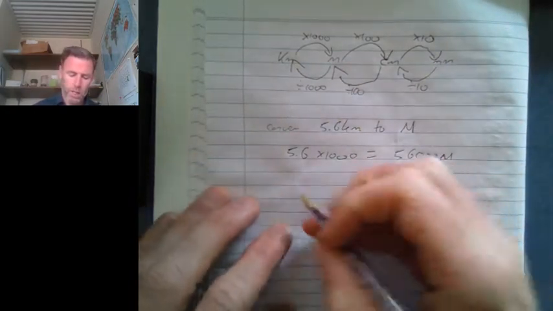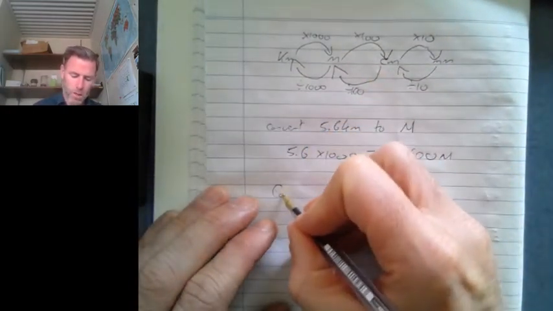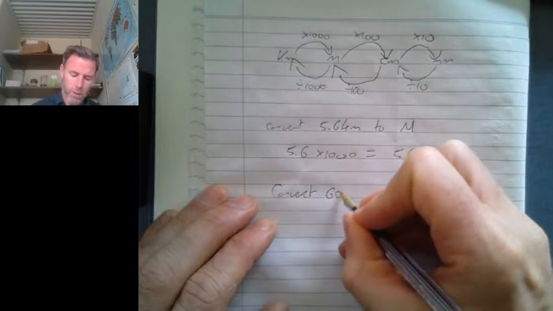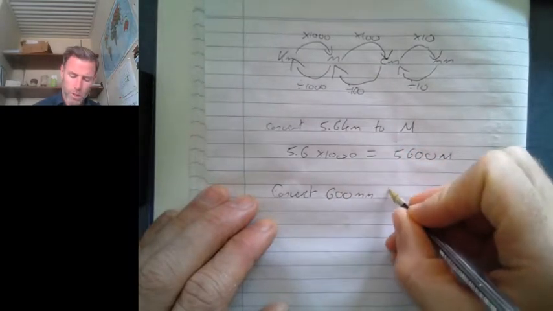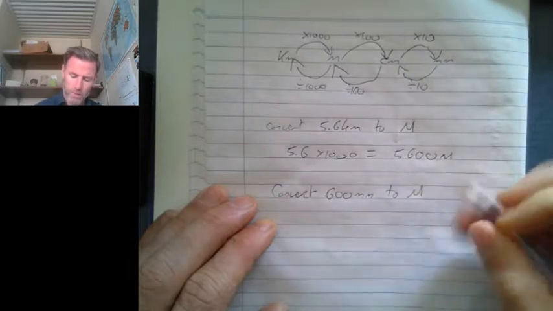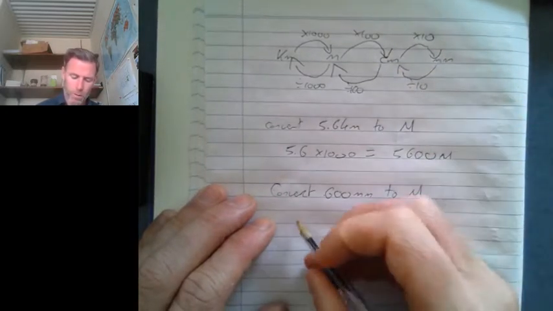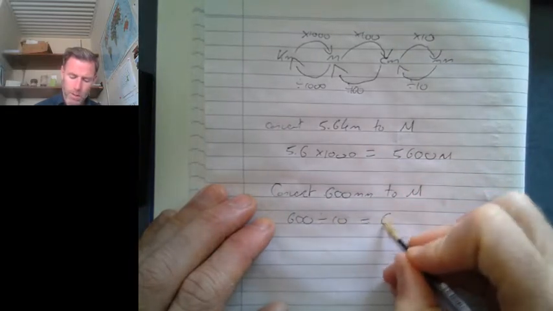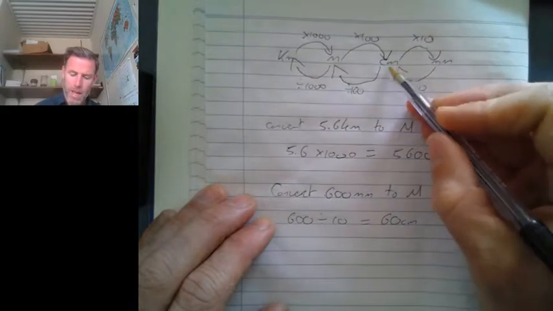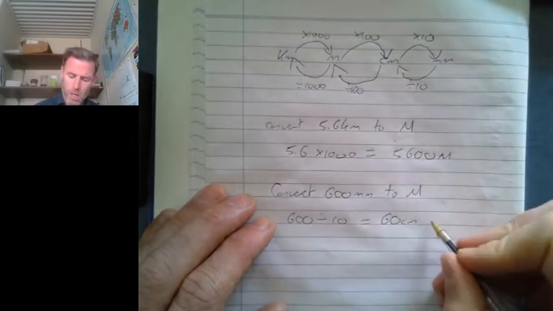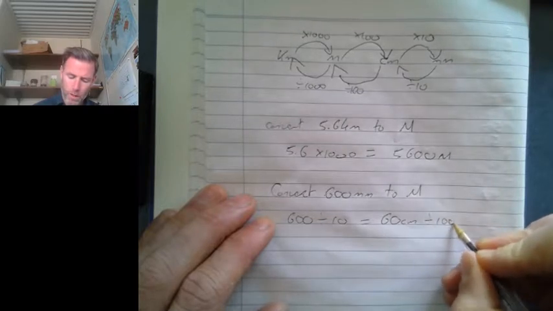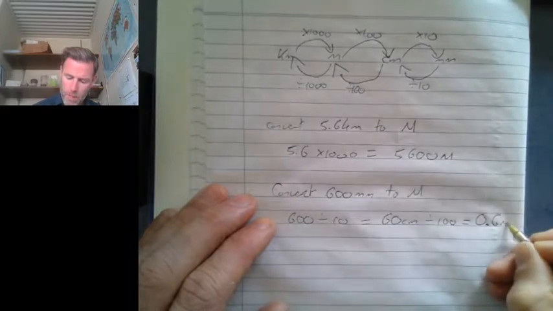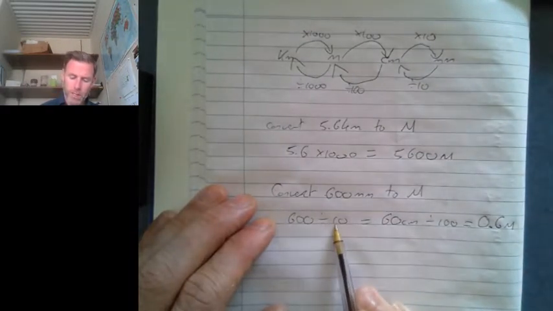Inversely, let's say you were going to convert 600 millimeters to, again, meters. First of all, we go millimeters to centimeters. So 600 divided by 10 is equal to 60 centimeters. And then you go from centimeters to meters. You divide it by 100. Your answer is 0.6 meters. You see here, you divide by 10 first, then you divide by 100.